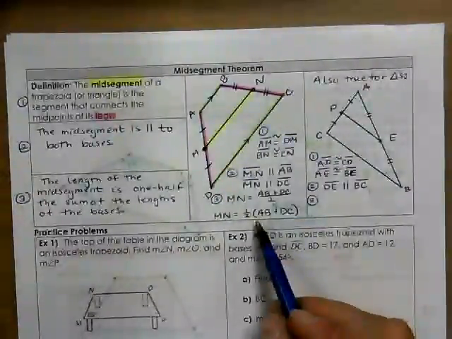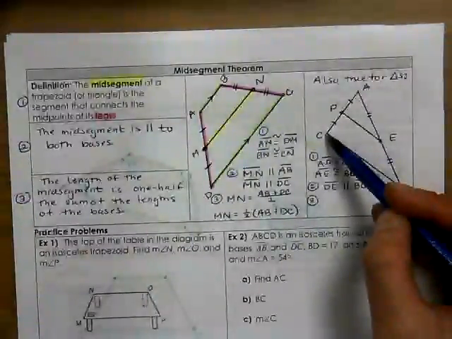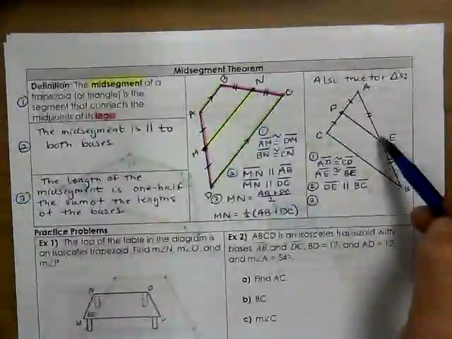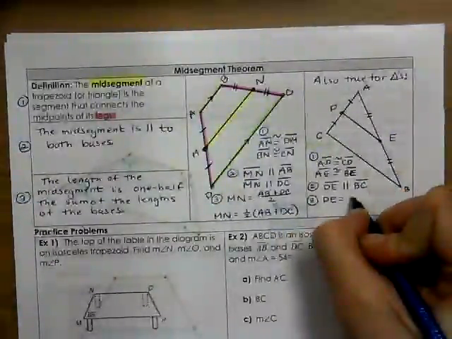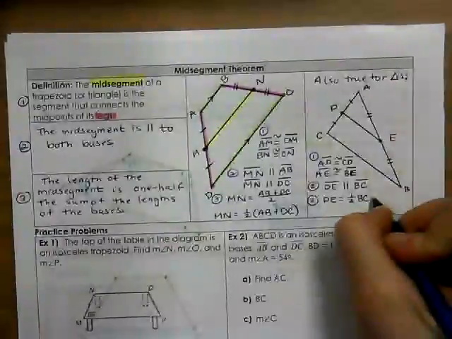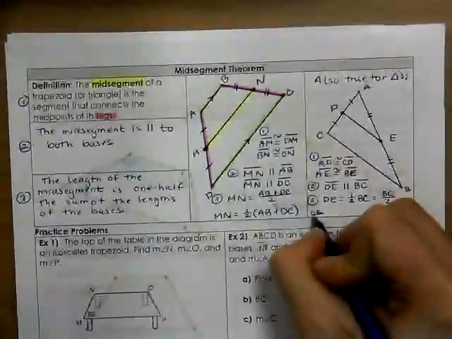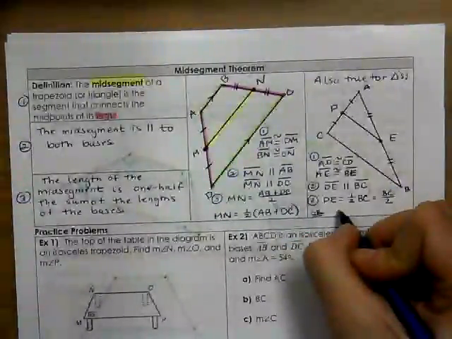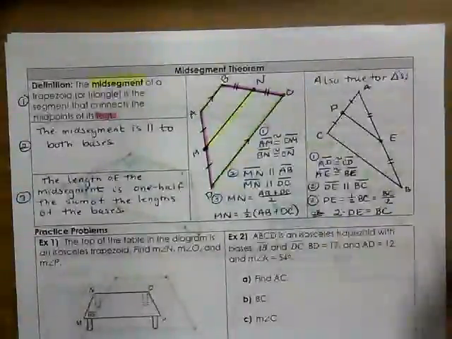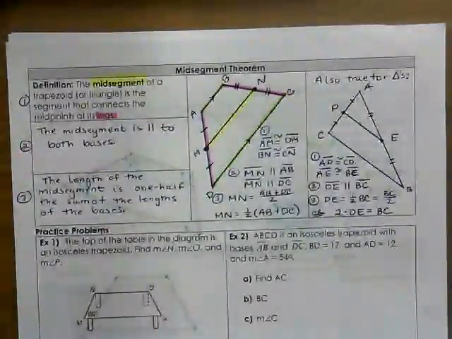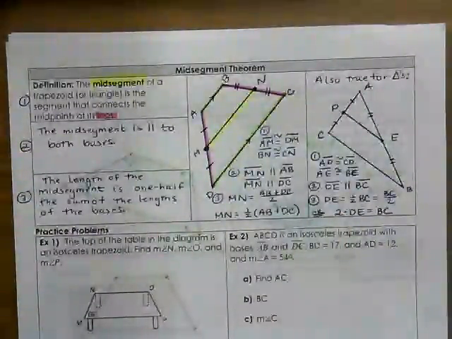And then finally, if we think about this, there's not two lengths that we can average. So what ends up happening is that this length is just twice this, or this length is half of this, however you want to say it. So you could say that DE is equal to 1/2 BC, or just BC divided by 2. Or this is twice the length, so 2 times DE is equal to the length of BC, whichever way you want to think about it. We're not going to do a ton with the triangles, but I did want to show you that the same thing is true of triangles.